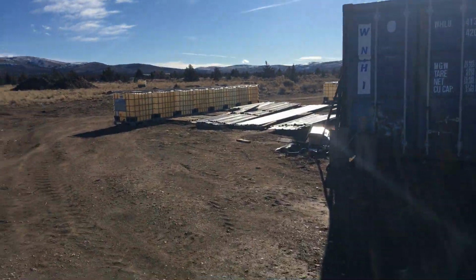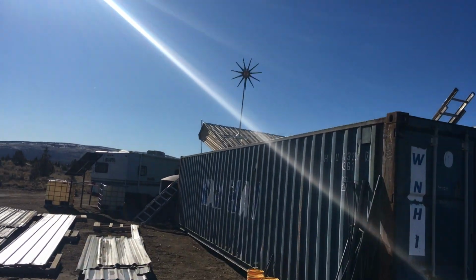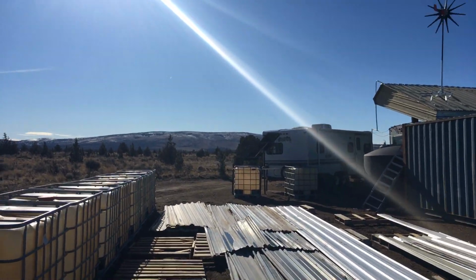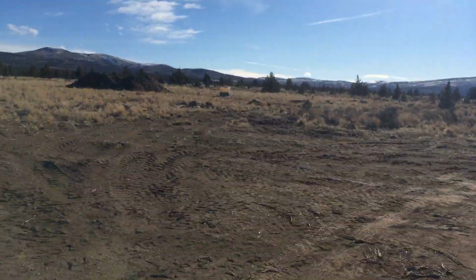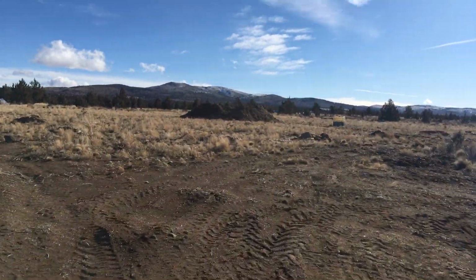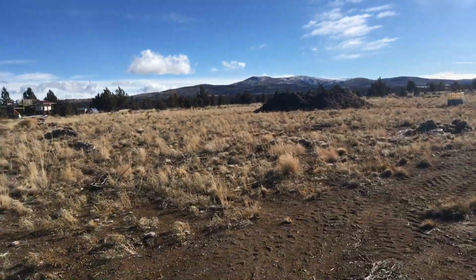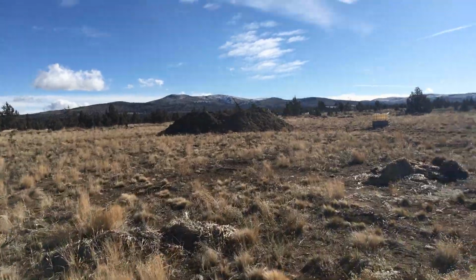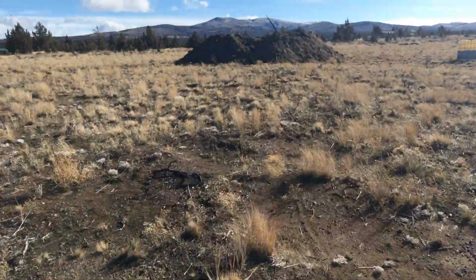I just moved all that metal the other day. That was a lot of work. The windmill's going awesome. Everything's going good. About ready to put that solar mount, I'm going to weld that up on top there too. Trying to get that tracker to work again is yet another project. But today we're talking about grasses.